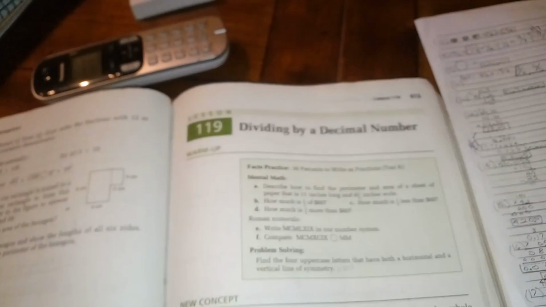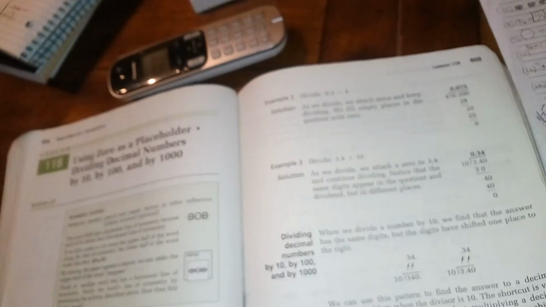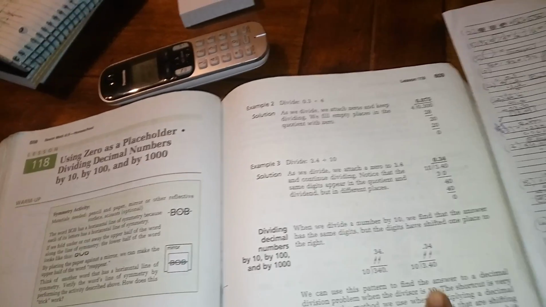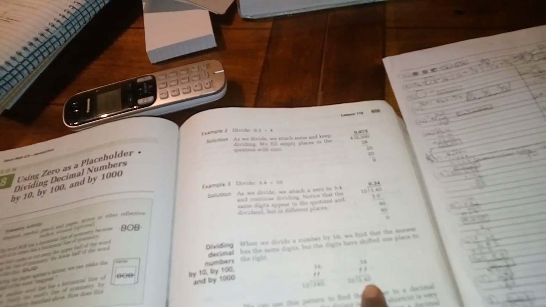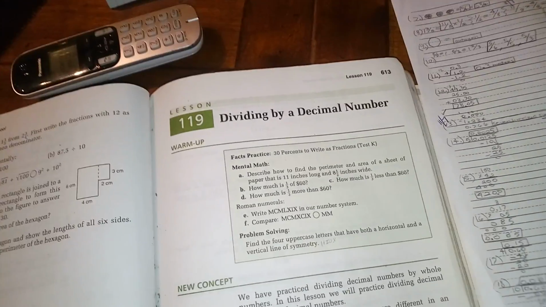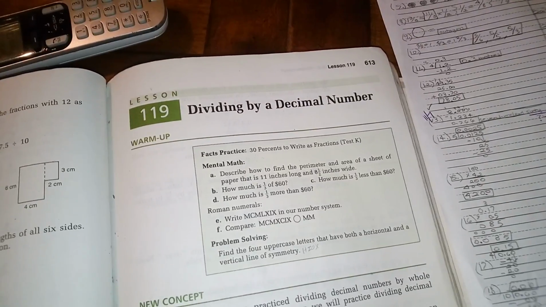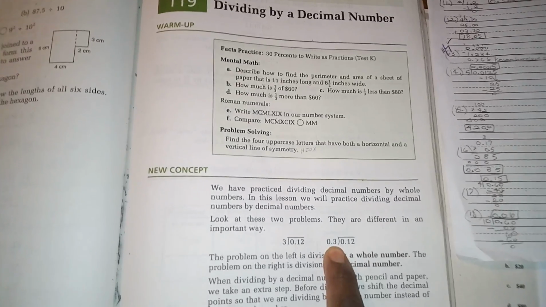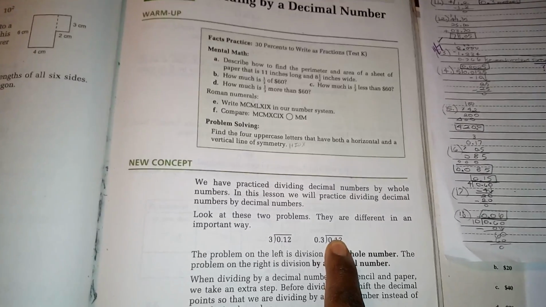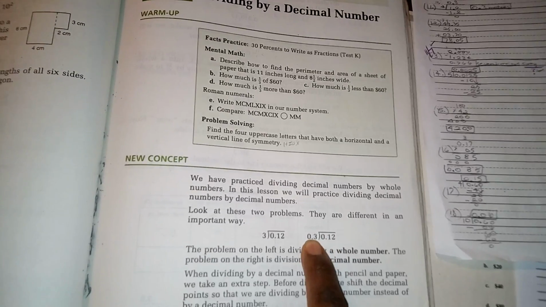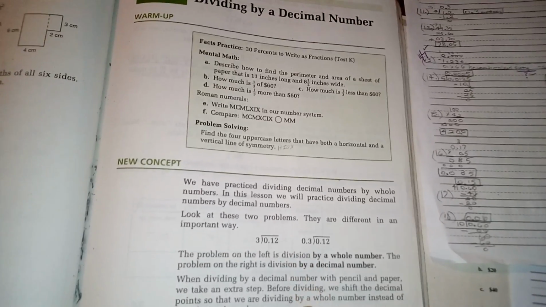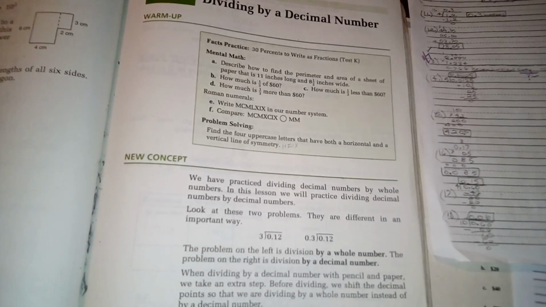Okay, in your previous lesson, was it just the previous lesson? You divided decimals by adding an extra 0 onto the end until your remainder is 0, rather than finding a remainder. Now you're going to continue to practice dividing by a decimal number, where, if this is your dividend and this is your divisor, then your divisor is a decimal number. New concept.